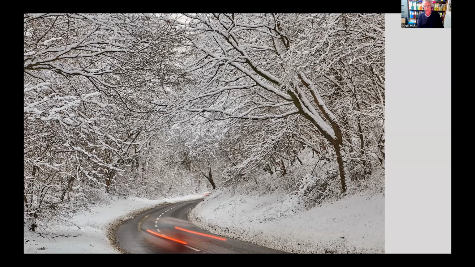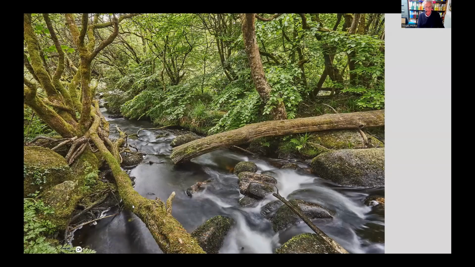But 0.8 of a second is not really that slow, but because the car is moving so fast, it's giving us a really good blur. And then we go back to moving water again. In this instance, the moving water is very much the subject of the image.